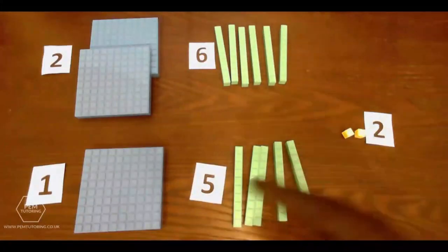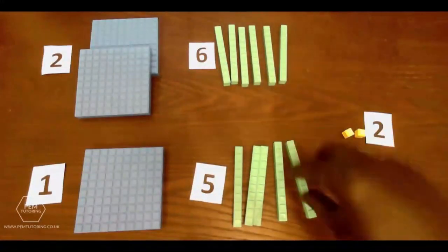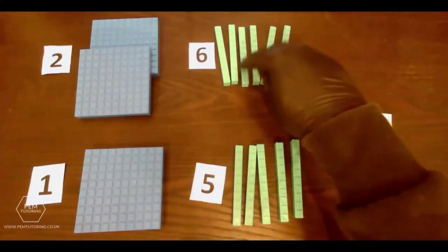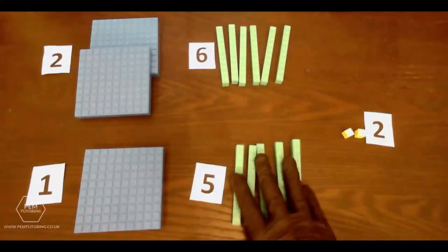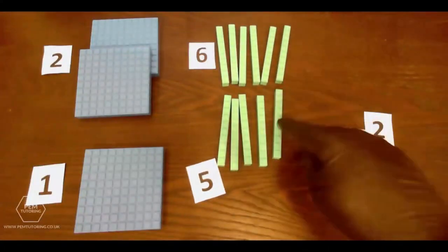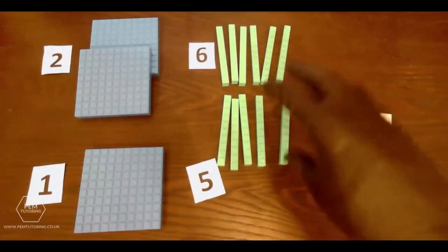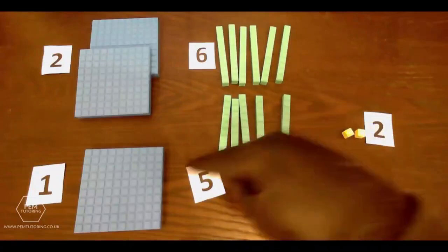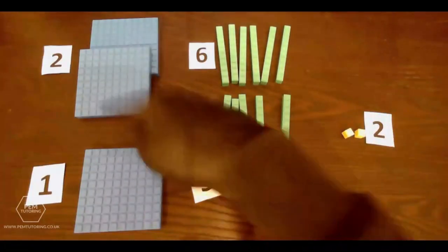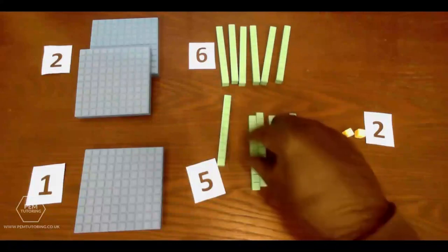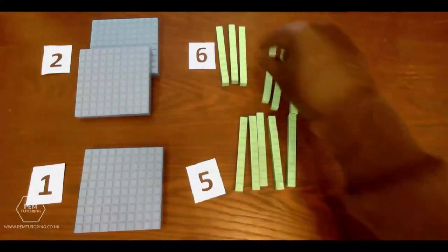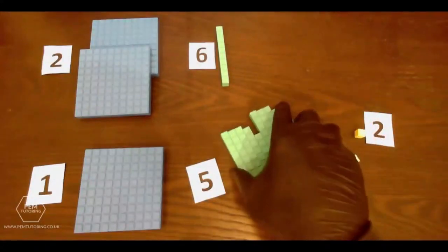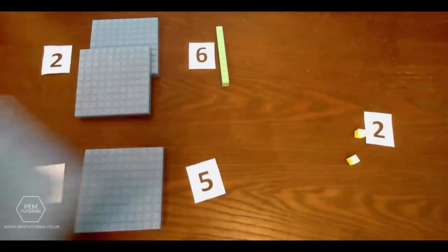So remember, we carried that 10. So now if we add these, we have 11 tens. So 1, 2, 3, 4, 5, 6, 7, 8, 9, 10, 11. So that's 11 tens. And because we have 11 tens, 10 of them is going to make 100. So let's take 10 of them. So we're going to carry across that 100 into this column. So we can exchange these 10 here for a blue square. So there's the blue square.